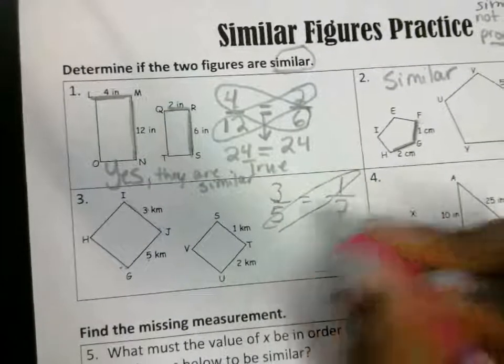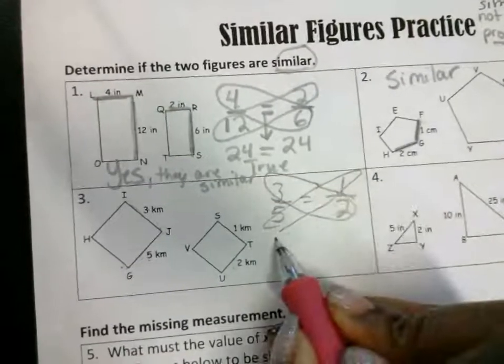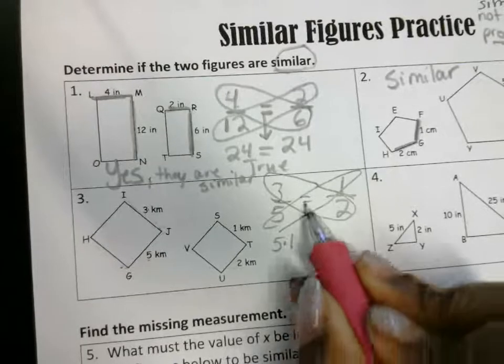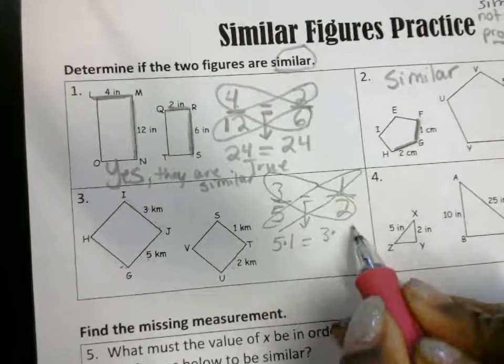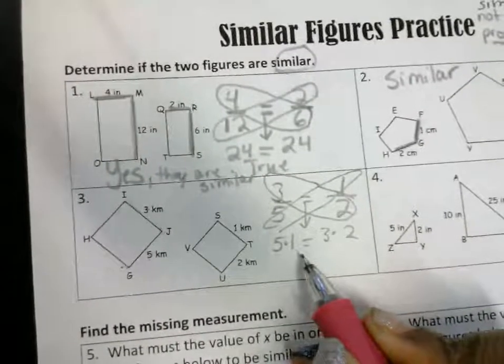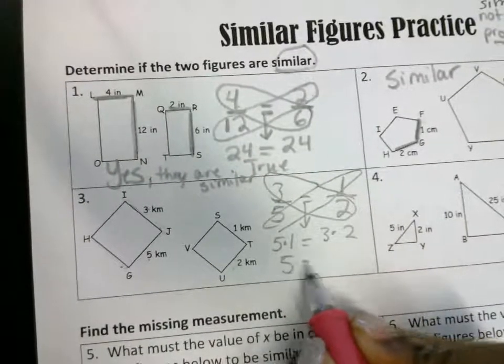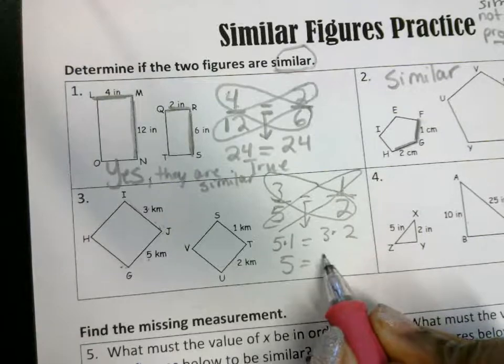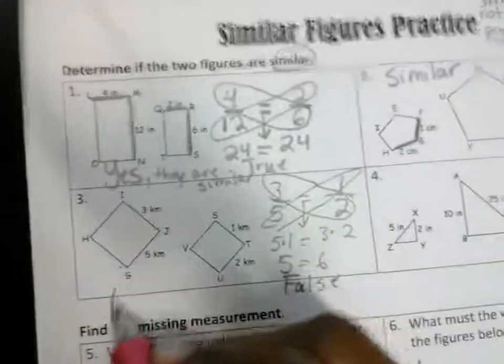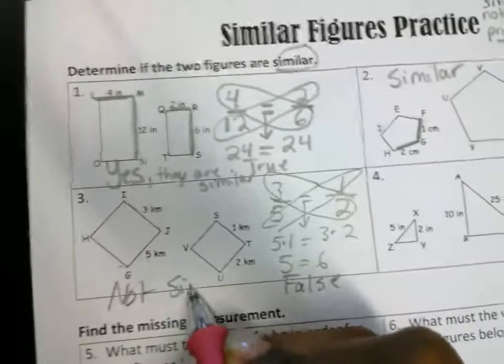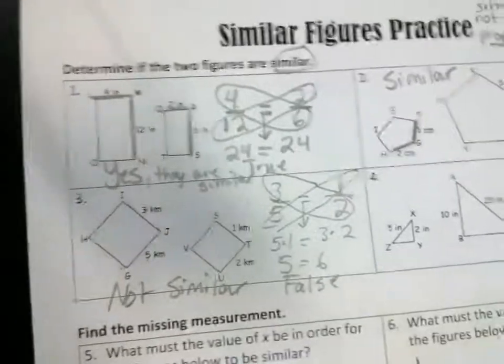Now we're going to cross multiply. We're going to multiply 5 times 1 and then 3 times 2. What's 5 times 1? 5. What's 3 times 2? 6. Is this true? No. This is false. Very good. So this is not similar. And most of us got this right.